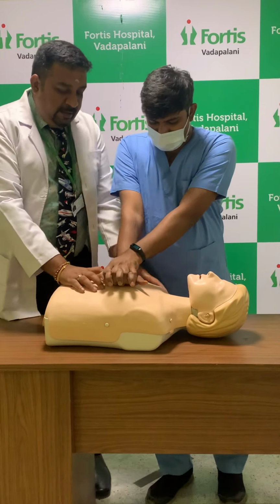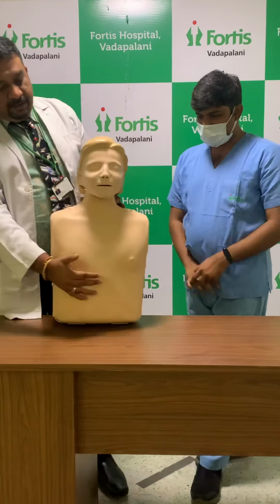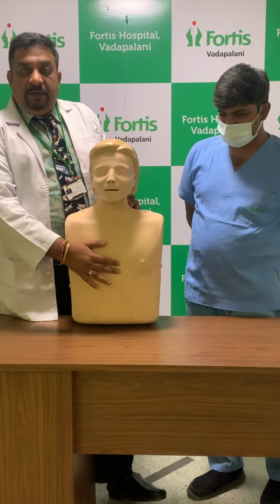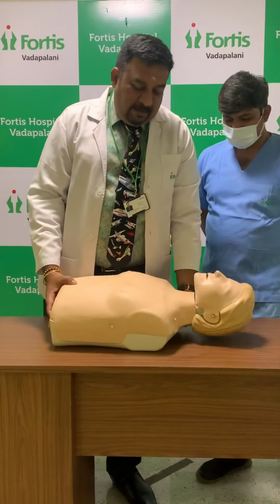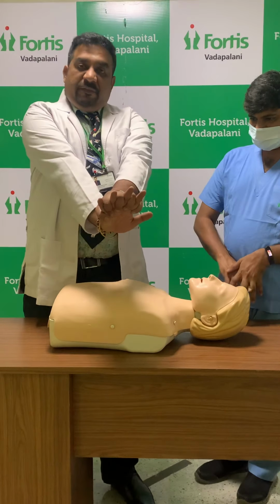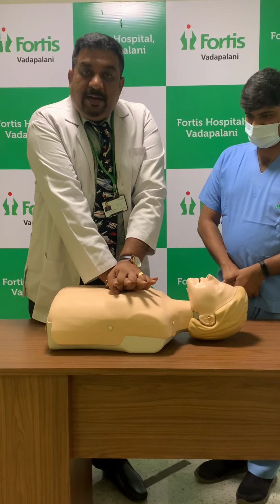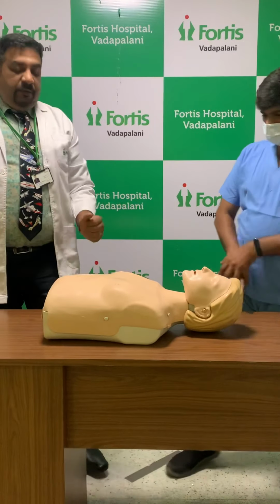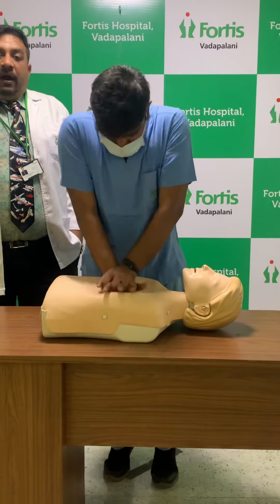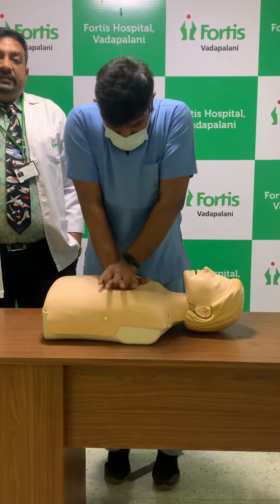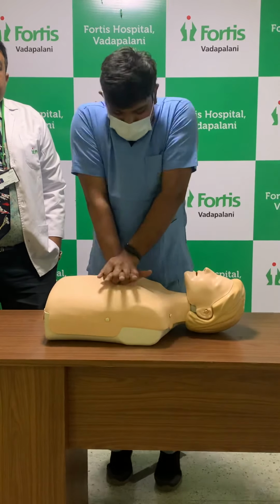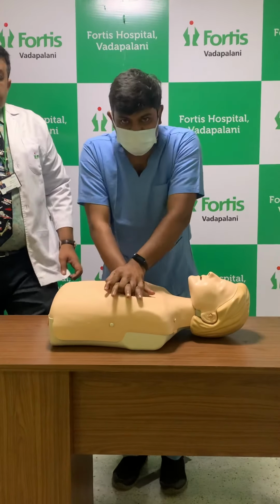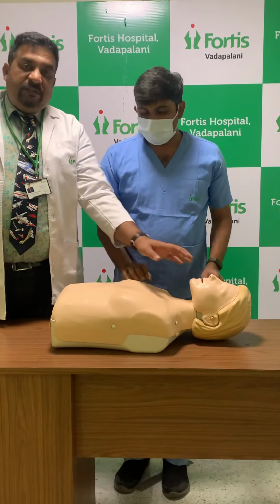So how do you give CPR? This is your body. Between the two nipples is the hardest part of the chest called the sternum. So once you fix the sternum, then immediately do your 5 steps and place your hand over the sternum and start 1, 2, 3. So like this we can start. You need to give 30 compressions with 2 rescue breaths.